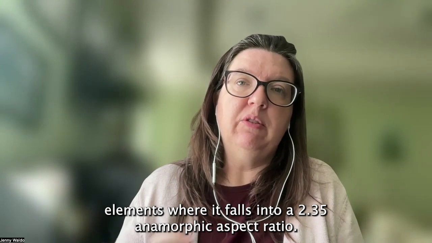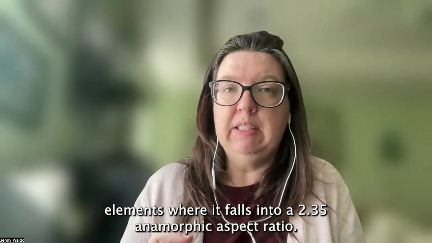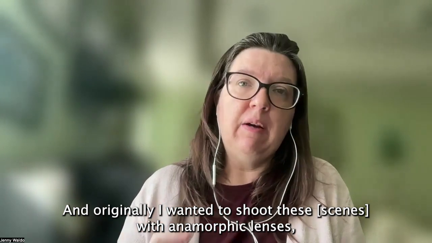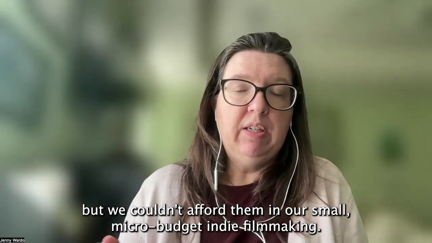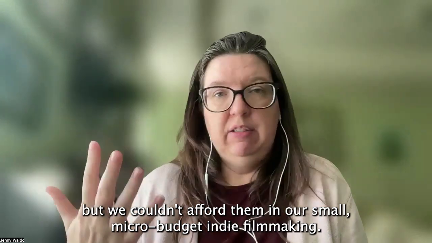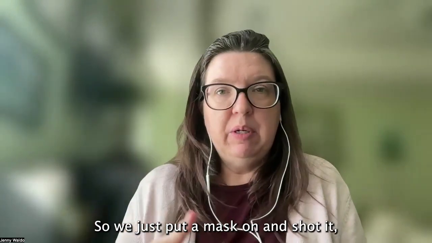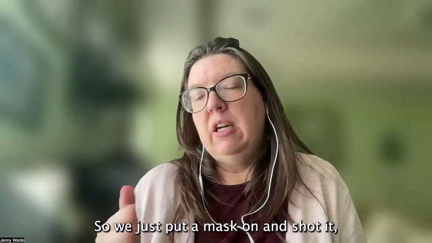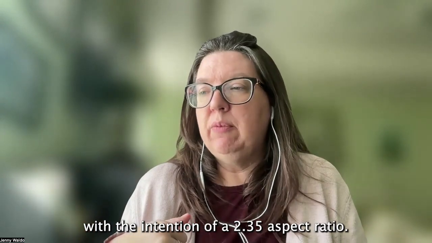but there are a few key elements where it falls into a 2.35 anamorphic aspect ratio. And originally I wanted to shoot these with anamorphic lenses, but we couldn't afford them in small, micro budget indie filmmaking. So we just put a mask on and shot it, you know, with the intention of a 2.35 aspect ratio.